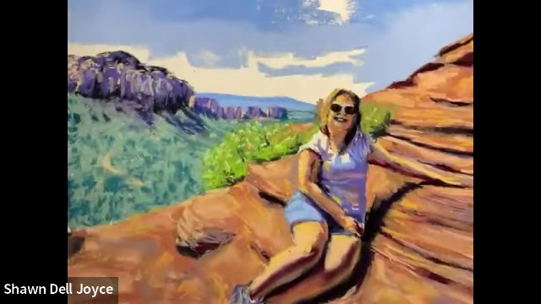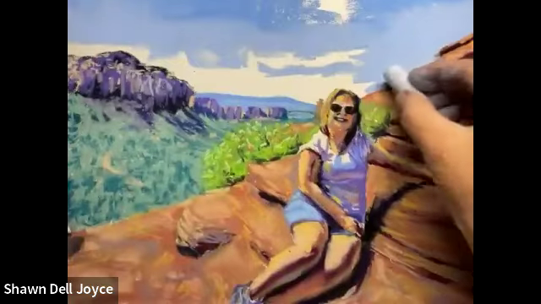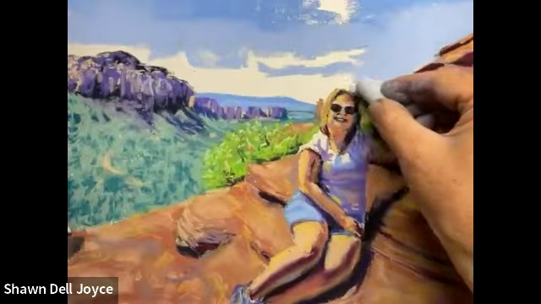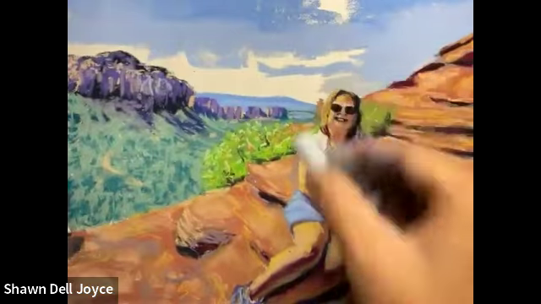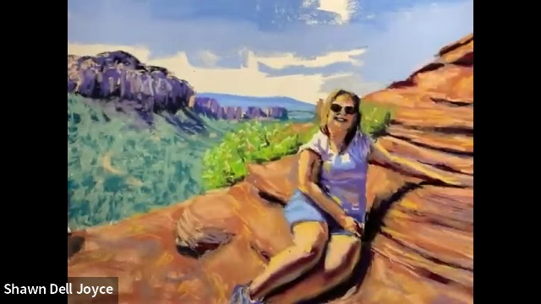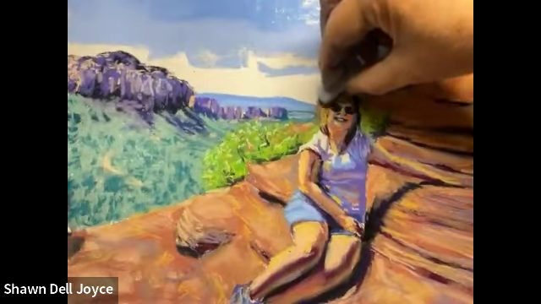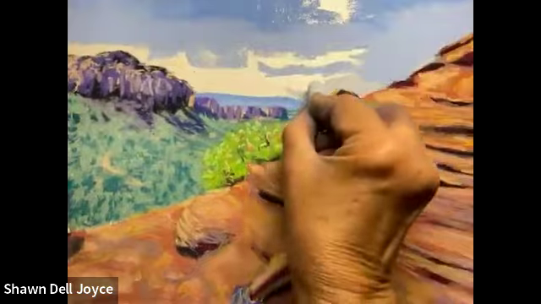All right, so for the ones, we're going to start off with light blue. I'm going back up into the sky and I'm putting light blue along the horizon, right up against the figure, up against the distant hill.